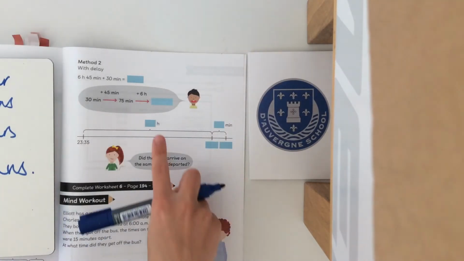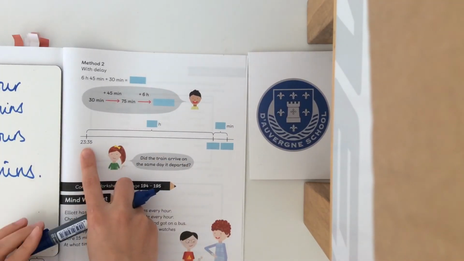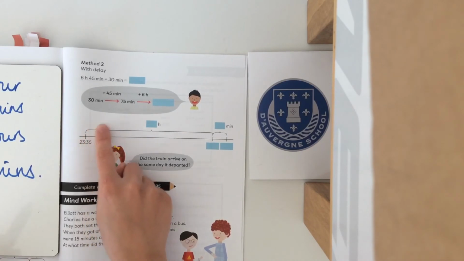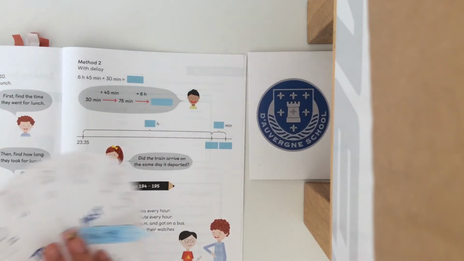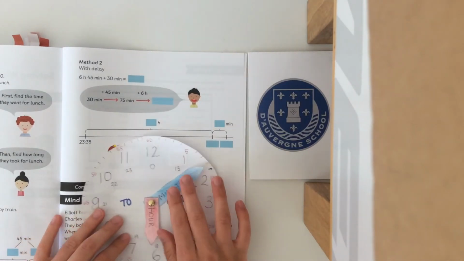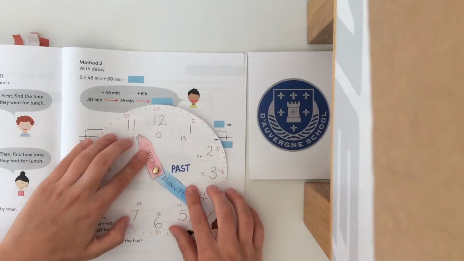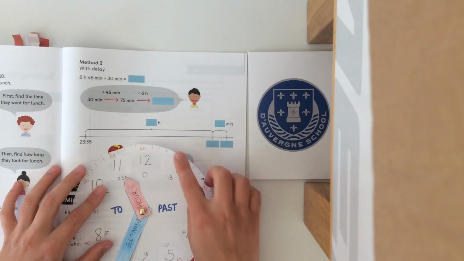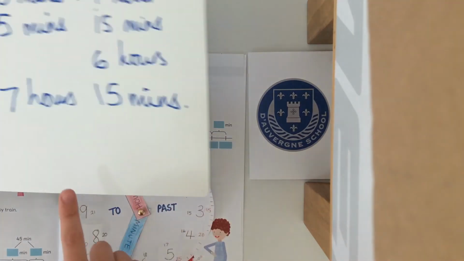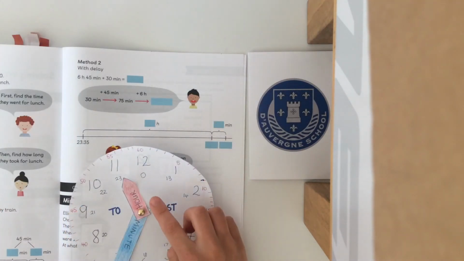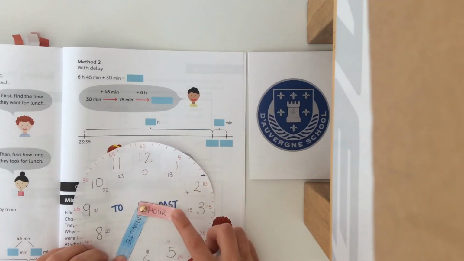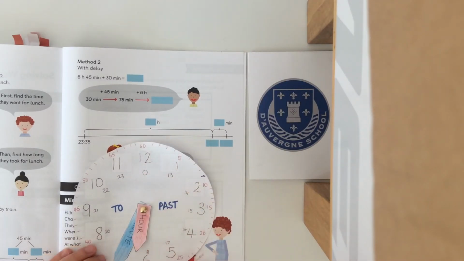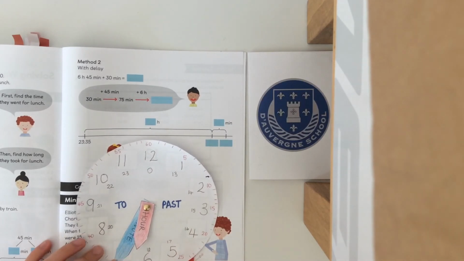Okay, so then we can pop that into here. So we can do 23:35, add the 7 hours. So if we've got 23, which is 11:35, now we're going to add the 7 hours that we've just calculated instead of the 6. 1, 2, 3, 4, 5, 6, 7 takes us to 6:35 instead.